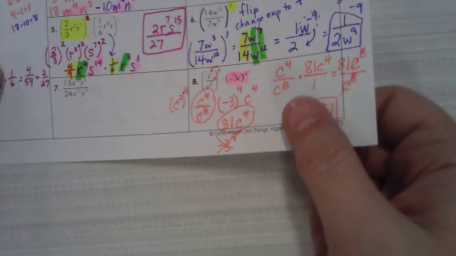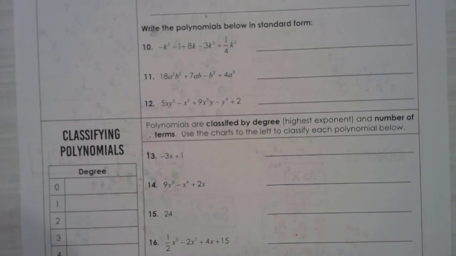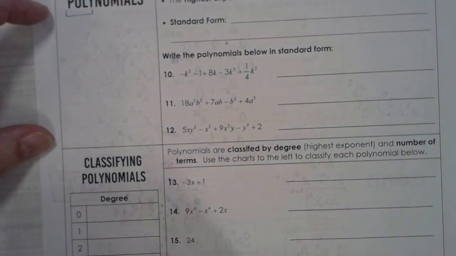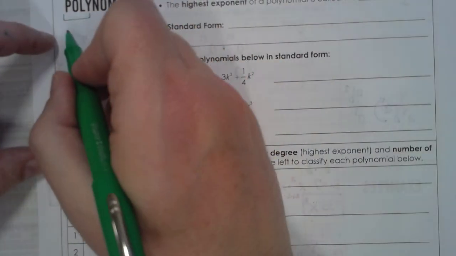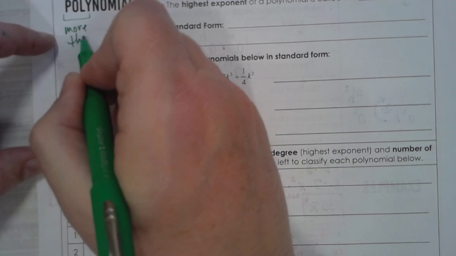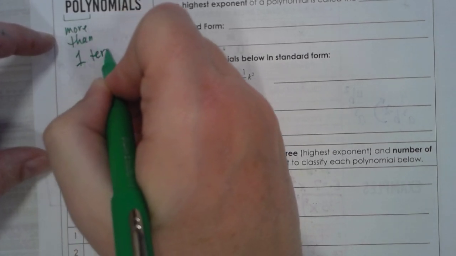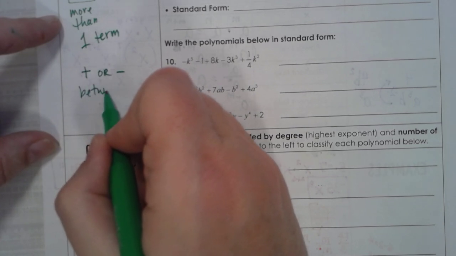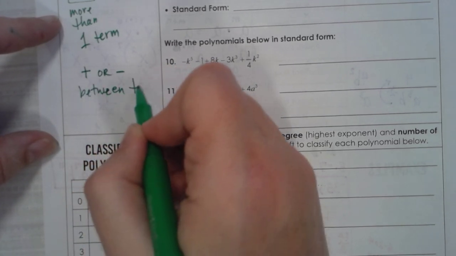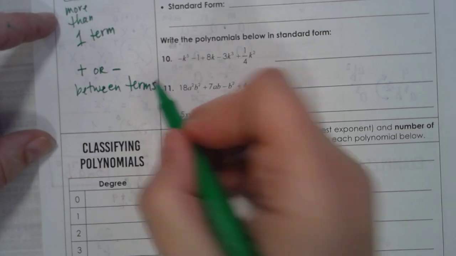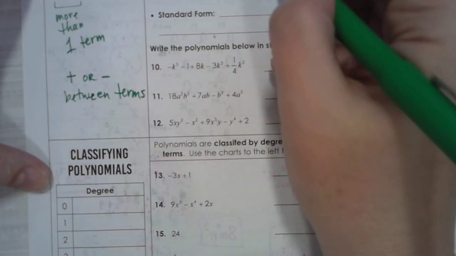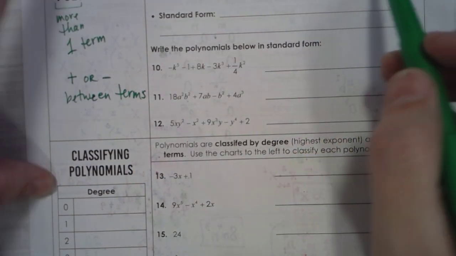All right. Easy part over here on the back. Just get through the rest of this. A polynomial, poly is multi, many monomials. Poly means more than one term. So you're going to have a plus or a minus between each of your terms. A polynomial is the sum or difference, sum is plus, difference is minus, of many monomials.